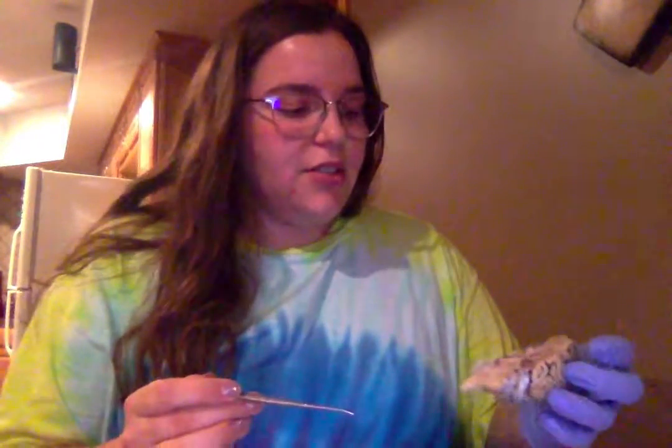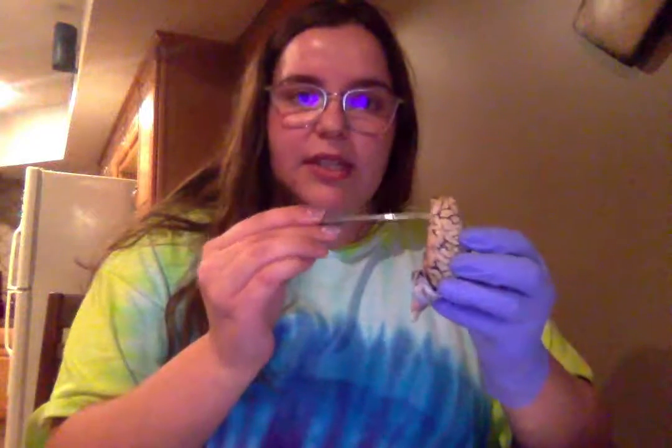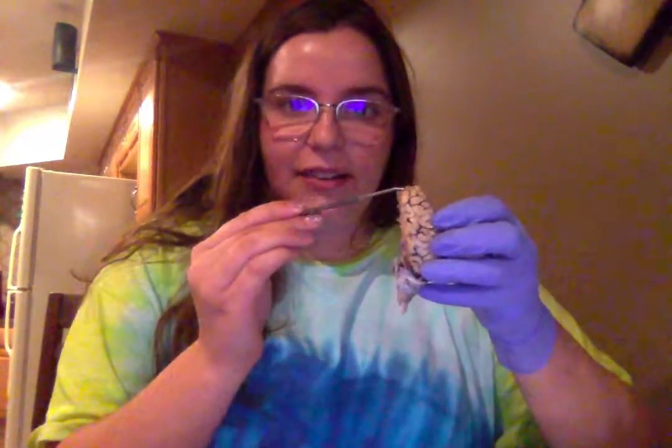Next, we have the longitudinal fissure, which is right here. It's where I cut the brain in half. And then we have the lateral fissure, which is the separation of the occipital lobe and this part of the cerebellum.